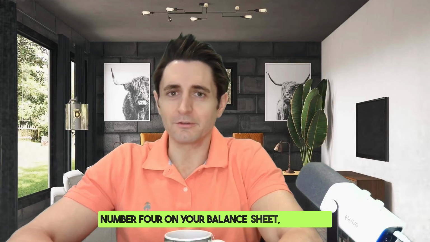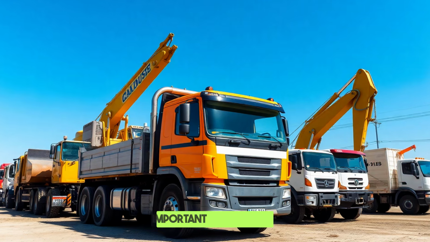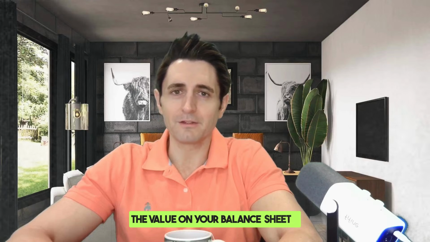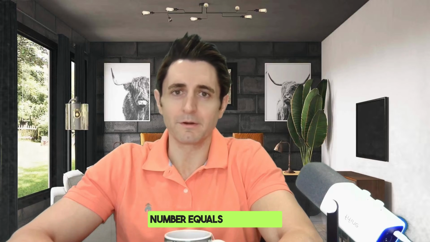Number four on your balance sheet, equipment and vehicles. Trucks, excavators, trailers, tools. Important note on this: the value on your balance sheet is not what you could sell for today. It's original cost minus depreciation. Don't assume the big equipment number equals liquid cash.